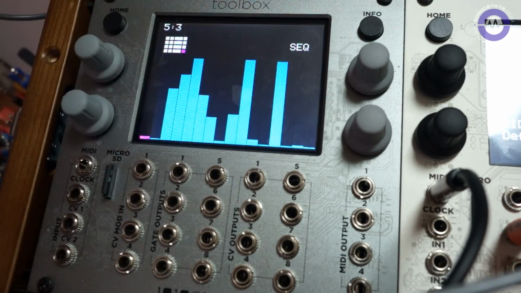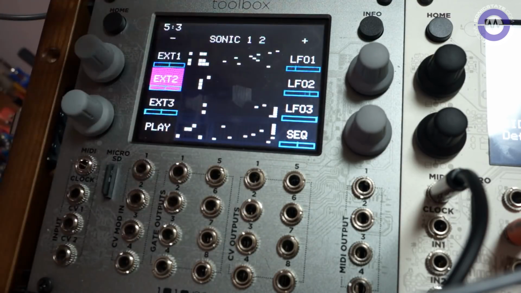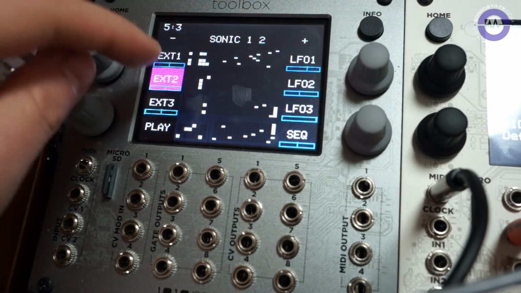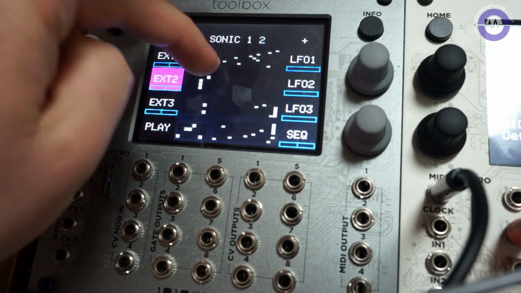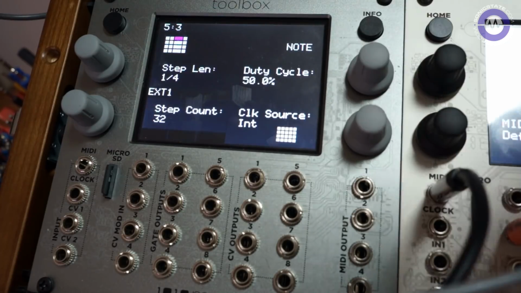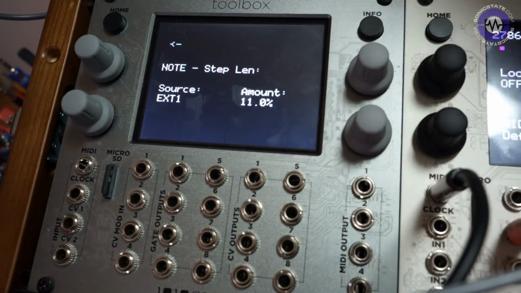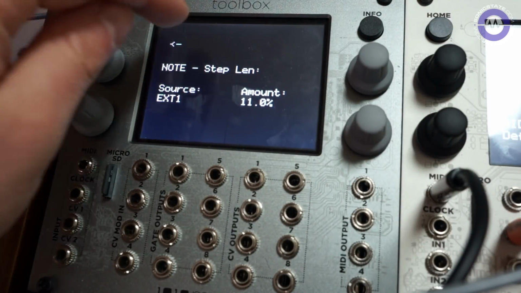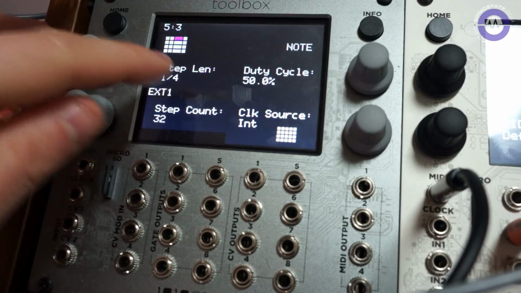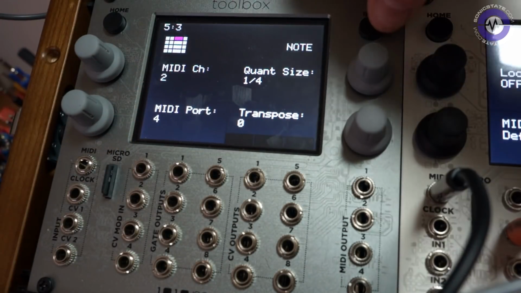So we've then got a modulation style sequencer as well. So as well as these sequencers and LFOs and the modulation sequencer, we've also got these external inputs, and you can use these to modulate various different parameters within the Toolbox. So we can go here, select an external one, and then give it an amount. So if we had a CV source coming in, we could modulate one of these parameters, which is the step length or the step count.